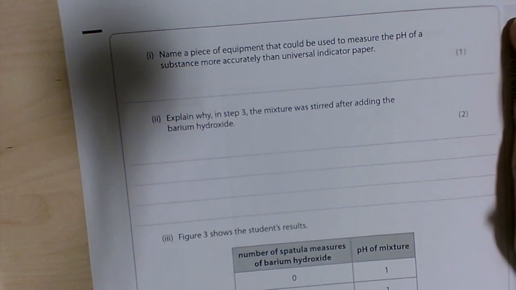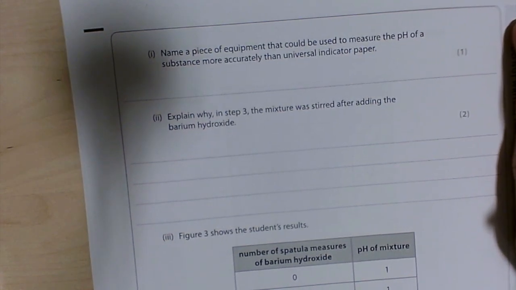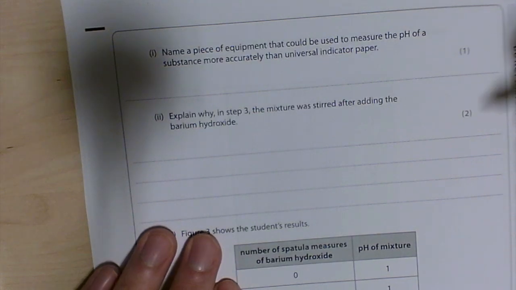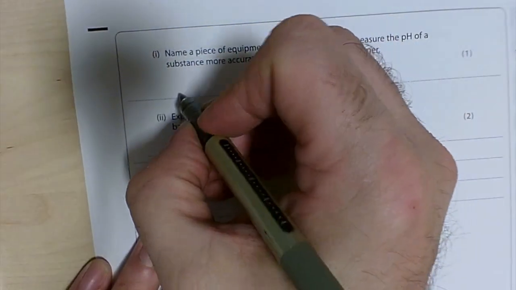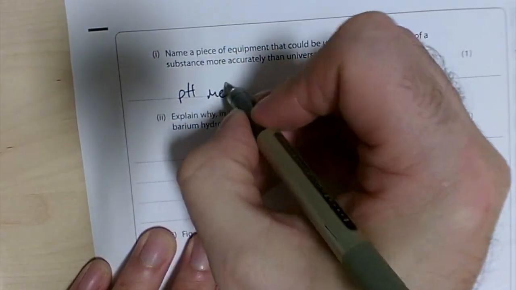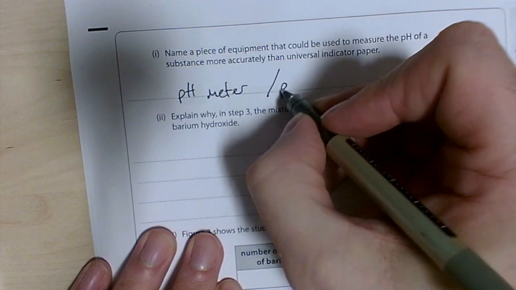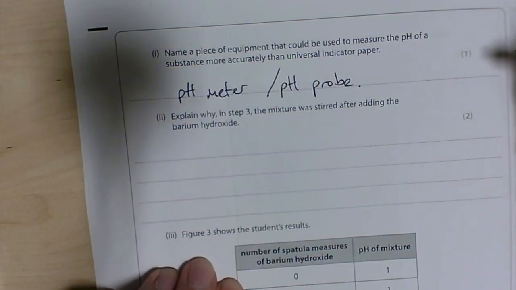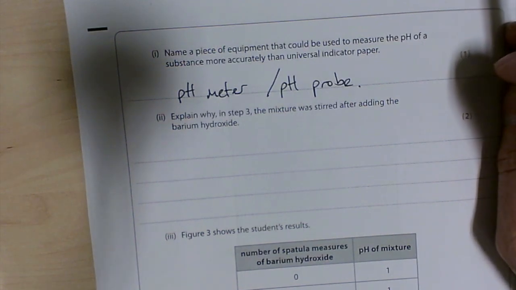So the first question is to name a piece of equipment that could be used to measure the pH of a substance more accurately than universal indicator paper. And so we should be saying a pH meter or a pH probe. Nothing else would be allowed on that one.